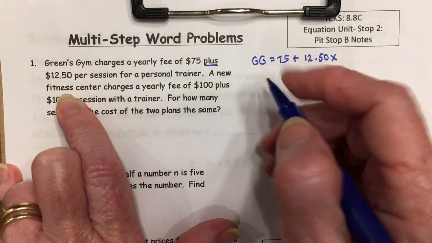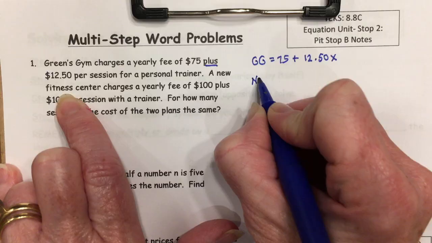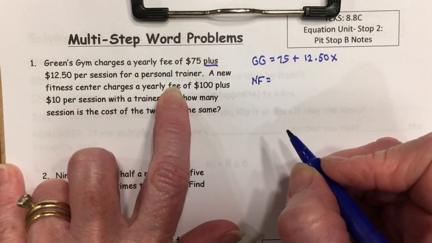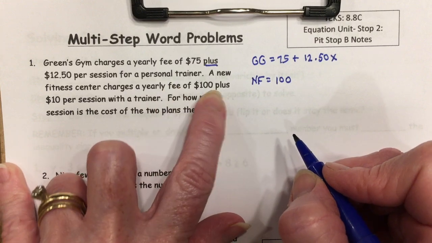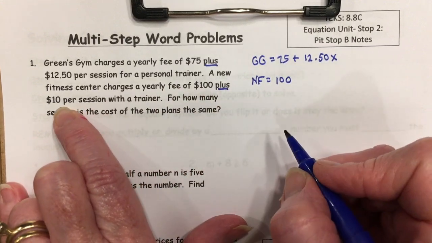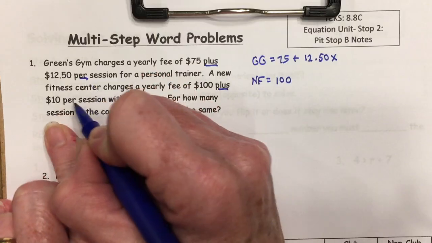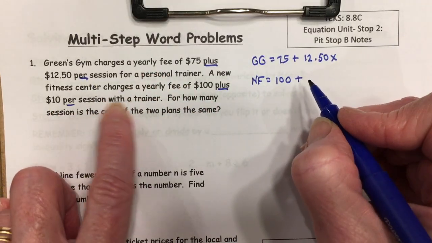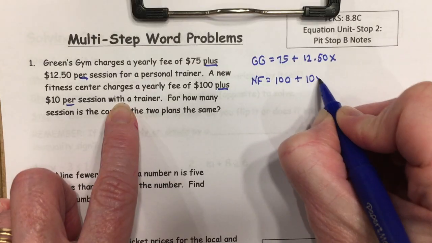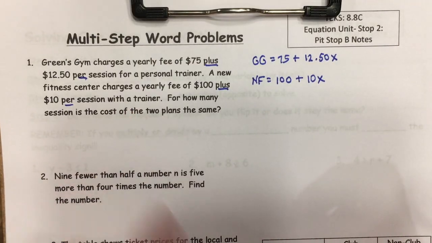A new fitness center, so we'll use NF for the new fitness center. They charge a yearly fee of $100, but they only charge the plus $10 per session. So again, you have this plus and you have per. These are your keywords here. So I'm adding 10 per session, so 10 times however many sessions there are.